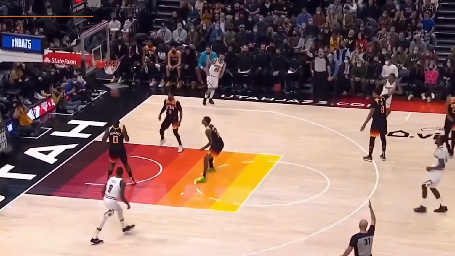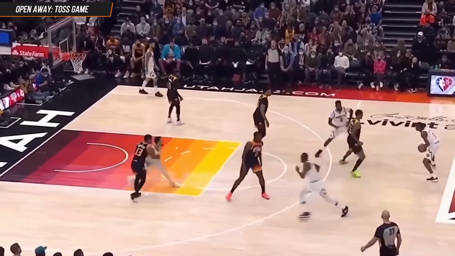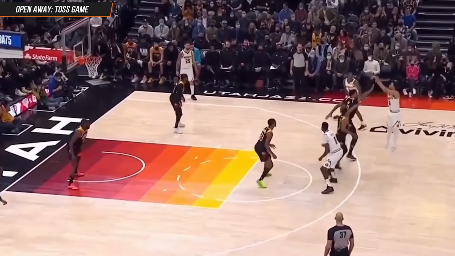Here you see the toss action can lead into other actions. After the toss, the Nuggets flow into a back screen followed by a down screen, creating a top of the key 3.